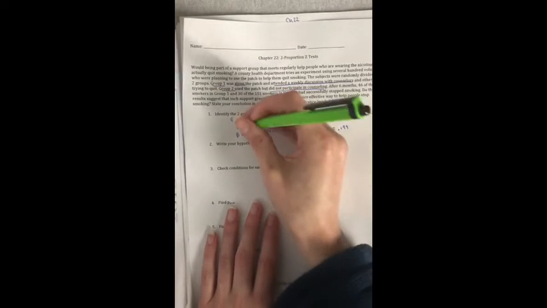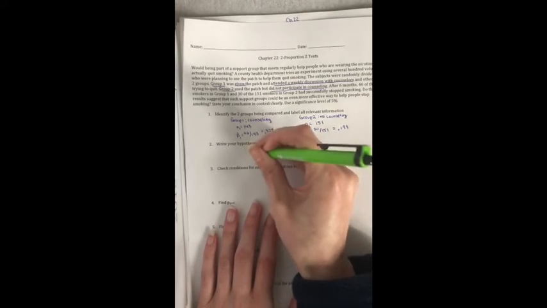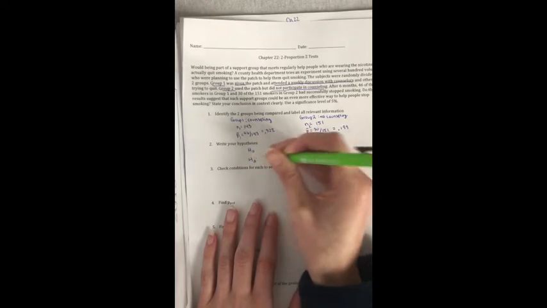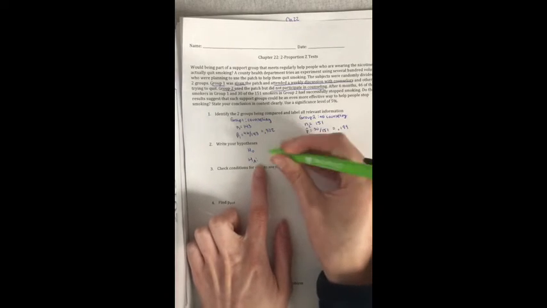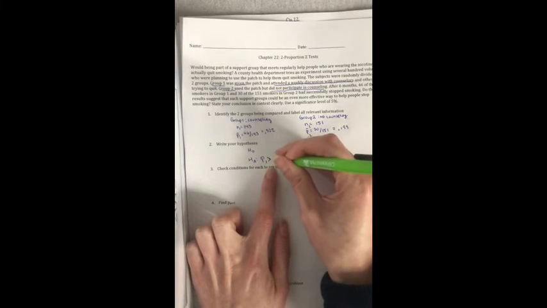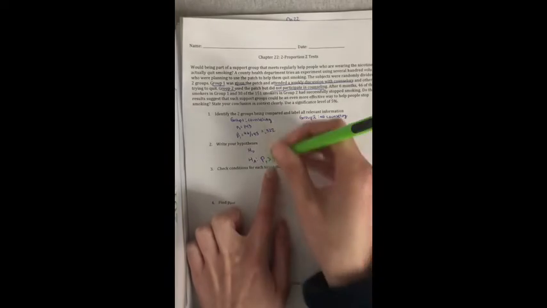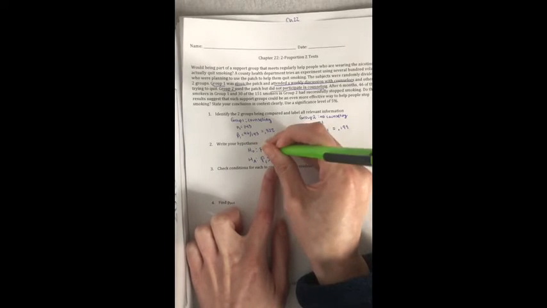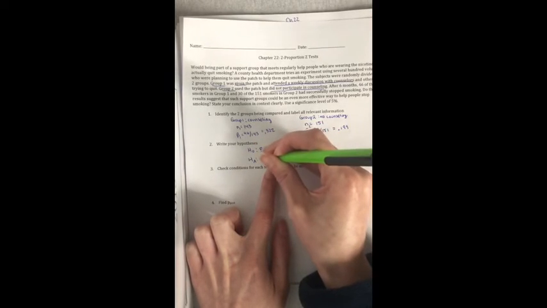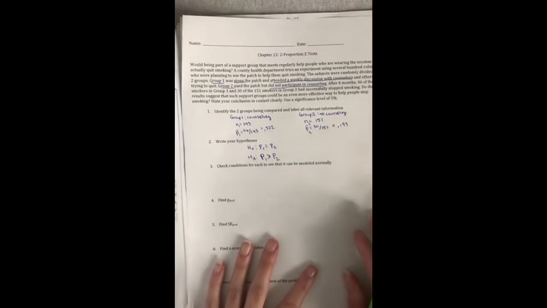So if these are 1s and these are 2s, I want to show that the percent in counseling in Group 1 is more than the percent in not counseling. Okay, and my HO is always going to be those 2 are equal. I have to assume they're the same until I can prove they're different. Okay, then I'm going to check conditions for each.